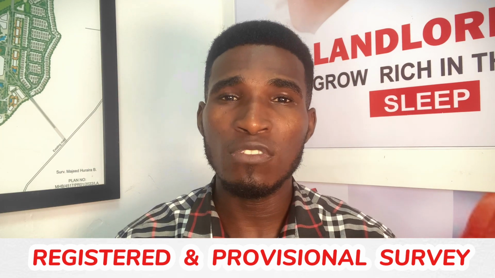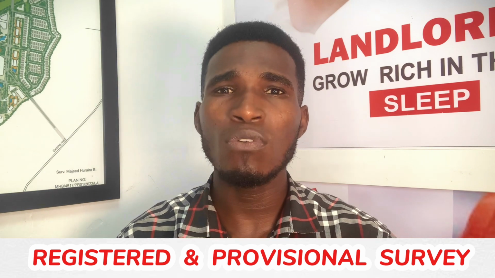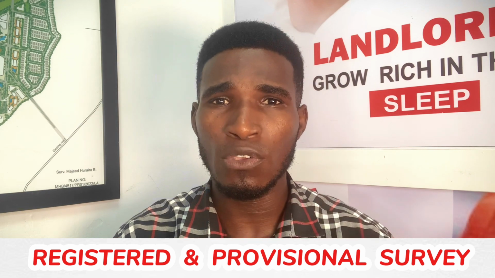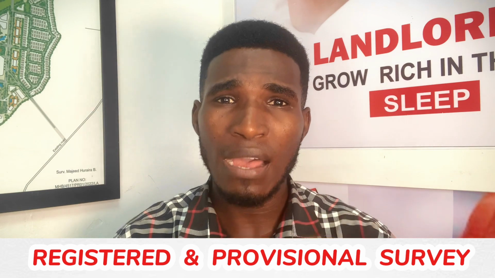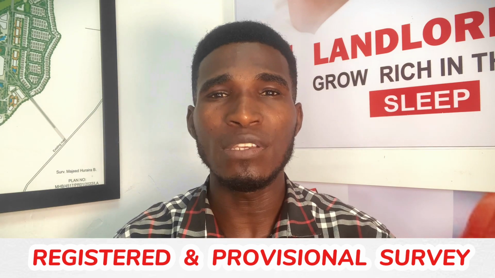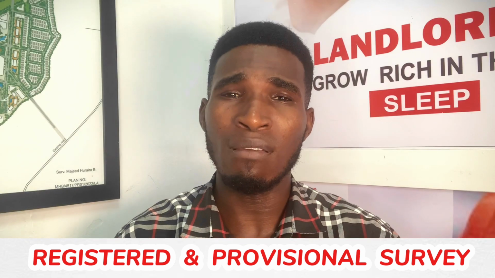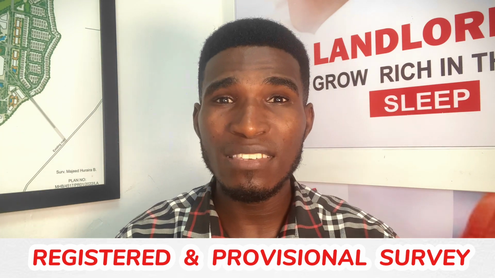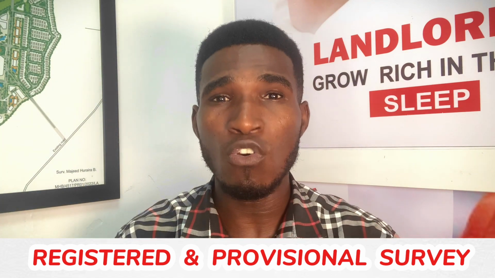It also shows the total area, the total size of that land. A registered survey also has what we call a seal and a stamp of the registered surveyor and also of the state. The registered survey also carries the date that the survey document was registered, the name of the registered surveyor who prepared this document. So I just want you to know that a registered survey is a legal survey that has been registered in the Surveyor General's office of the state where you're buying that land.